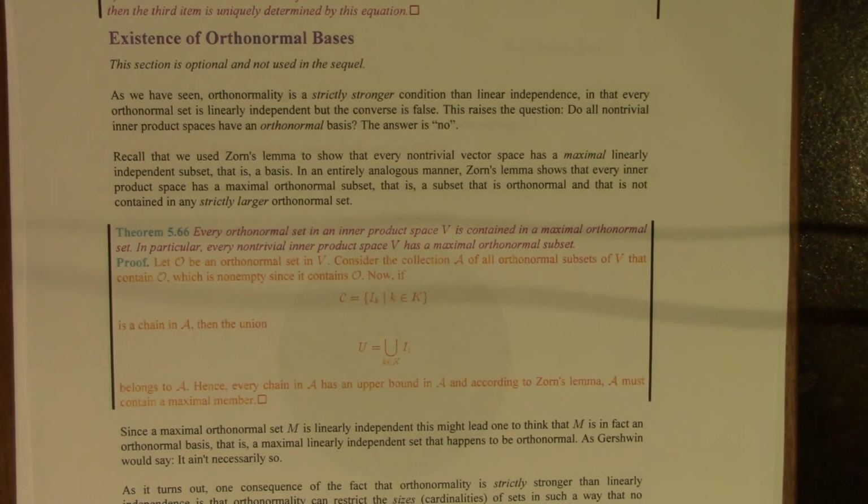How did we show that all non-trivial vector spaces have an ordinary basis? We use Zorn's lemma. What we actually showed using Zorn's lemma is that every non-trivial vector space has a maximal linearly independent subset, which we knew to be a basis.